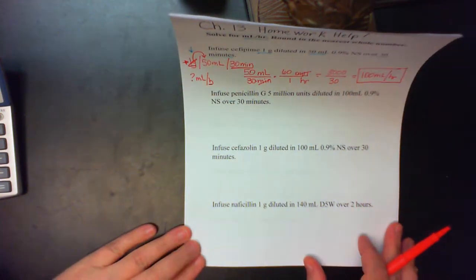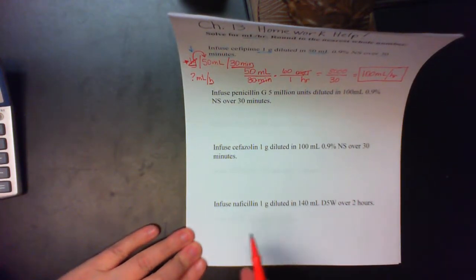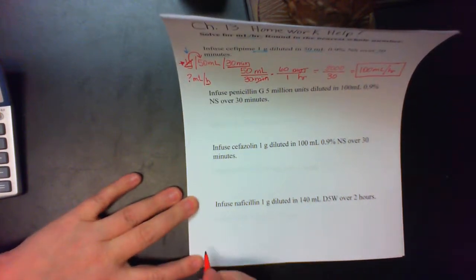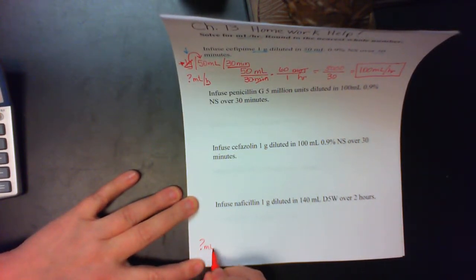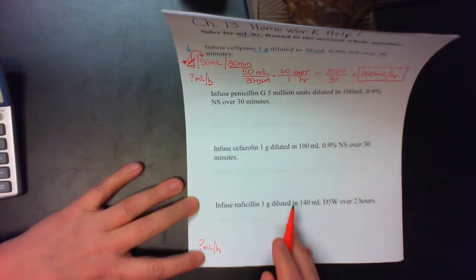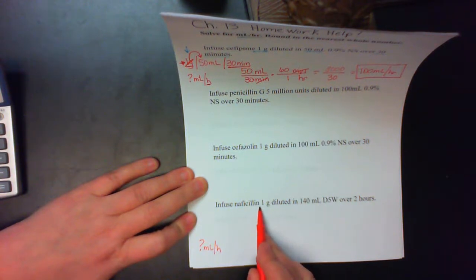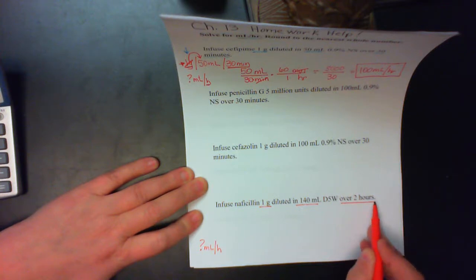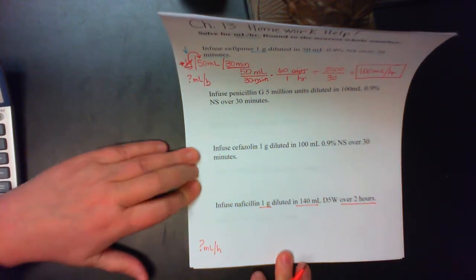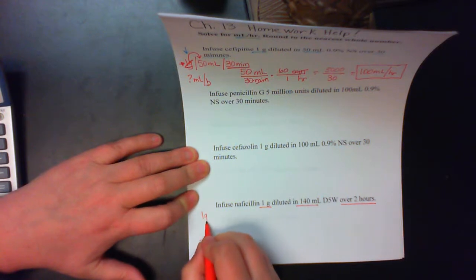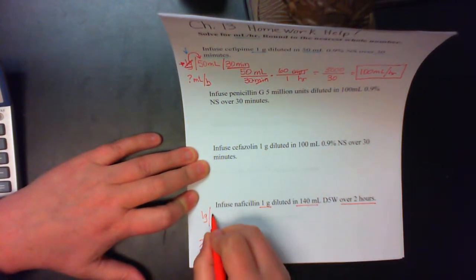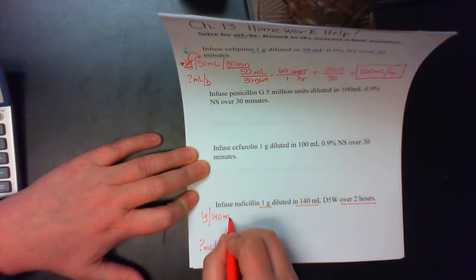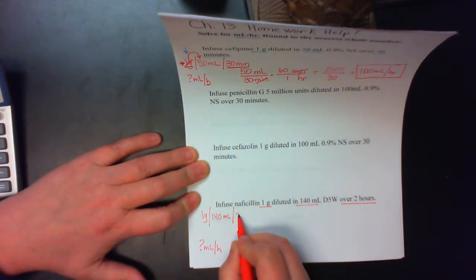The next one that I'm going to do in chapter 13 is still solving for milliliters per hour. I'm going to put that down here, because that's what tells us at the top of the page. Here we have naphthalene, 1 gram, diluted in 140 milliliters to infuse over 2 hours. With this one, I'm going to put my information: 1 gram is diluted into 140 milliliters, and that is to go in over 2 hours.